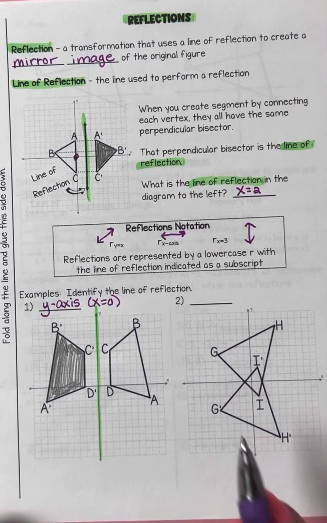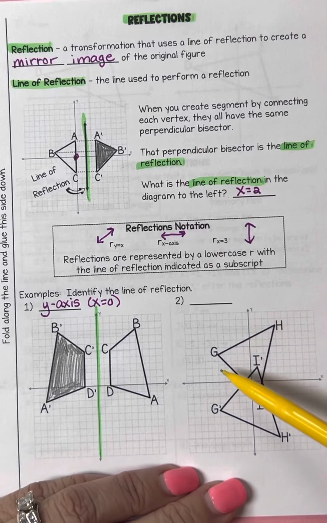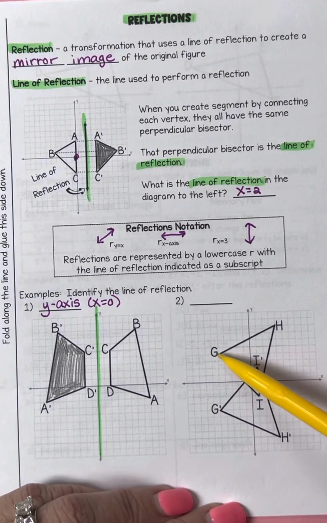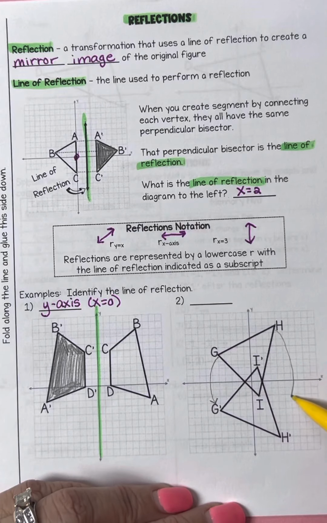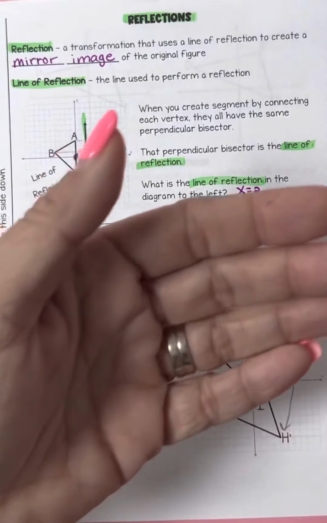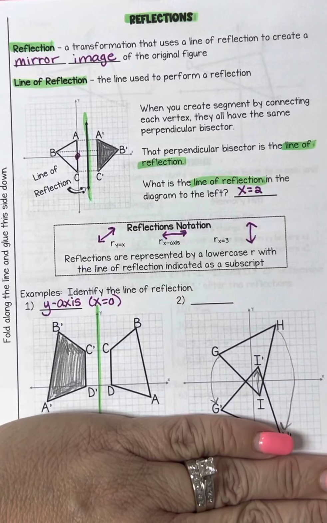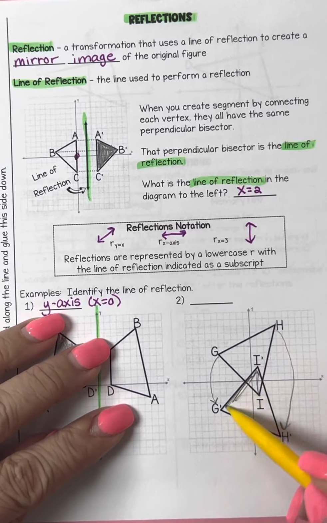Okay, let's look at this one. This one's a little tricky. All right, if you remember, we start with the letters. So we start with G, H, I, and we go to the primes. So G went over to G prime, H went over to H prime, and I went over to I prime. All right, so what happened was this guy flipped like this, okay? Flipped like this. So let's go figure out what happened.